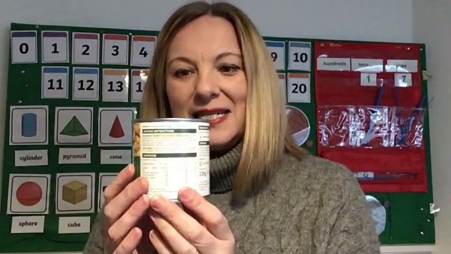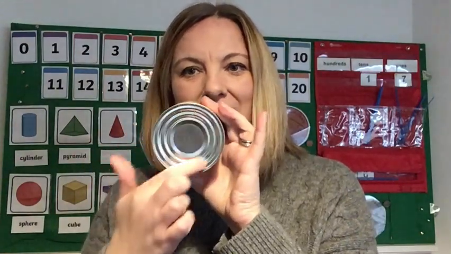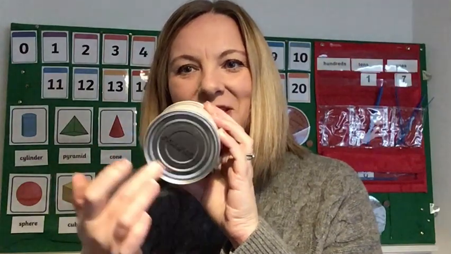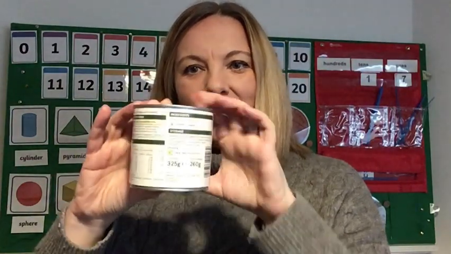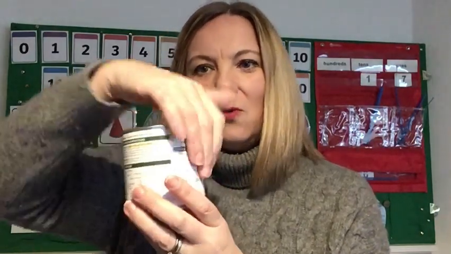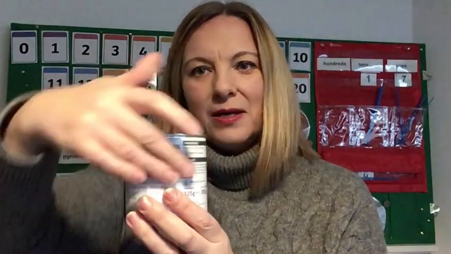This is an unusual shape, isn't it? Shall we look closely at it? Let's look at that. What shape do you see here? That's right, a circle. What shape do you see there? Another circle. Shall we look carefully at this? I can run my hands all around that in one go, and it's very smooth.